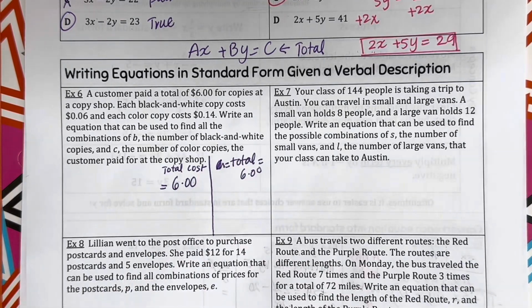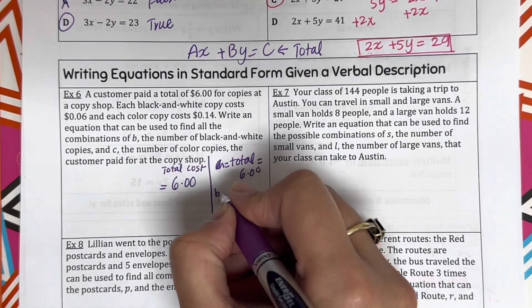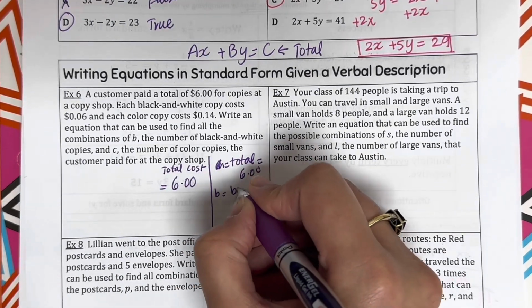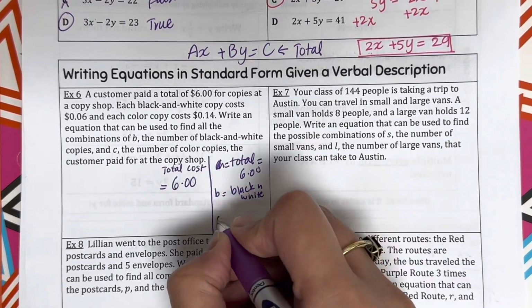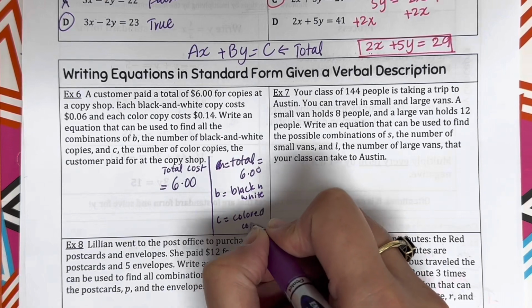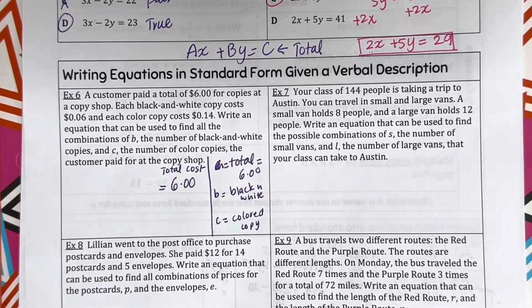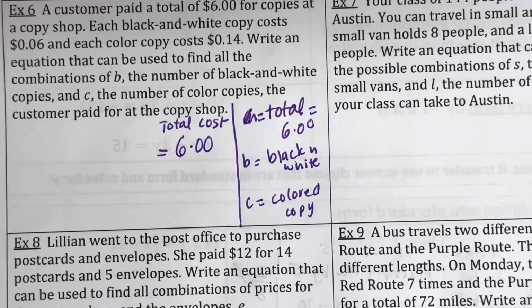How did I end up getting a total cost? When I paid for colored copies and black and white copies. So B was black and white, and C is colored. Those are my variables. Okay, now go back and read your question.